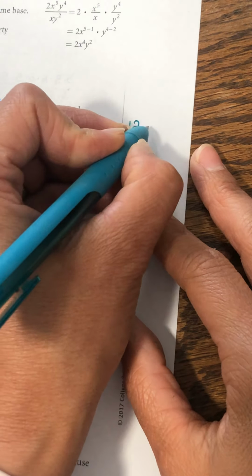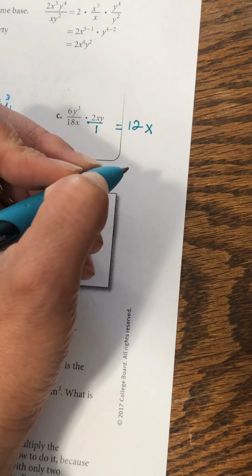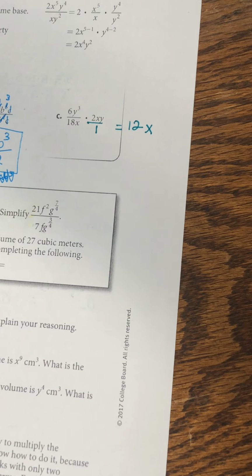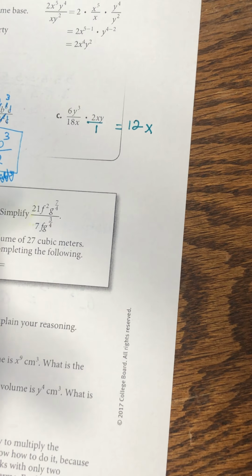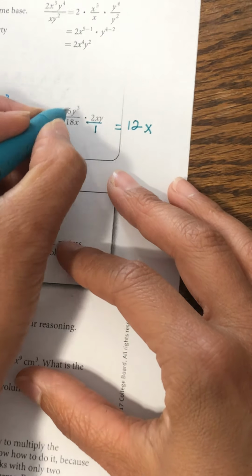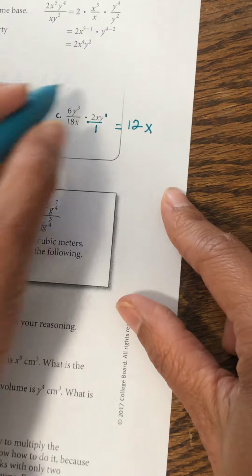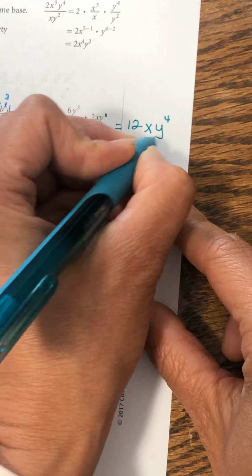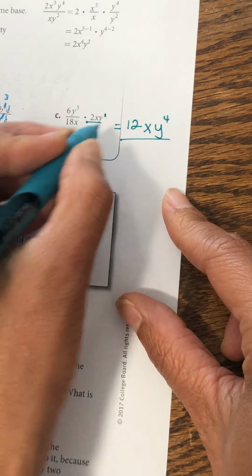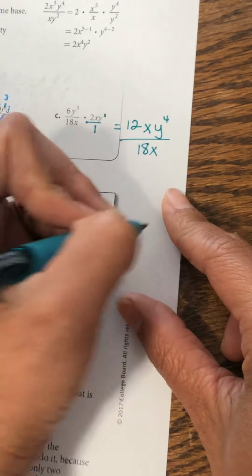And the x is the only x. You always put the letters in alphabetical order. Okay, and then y to the 3rd times y to the 1st. 3 plus 1 is 4, so that would be y to the 4th. All over 18x times 1 is just 18x.